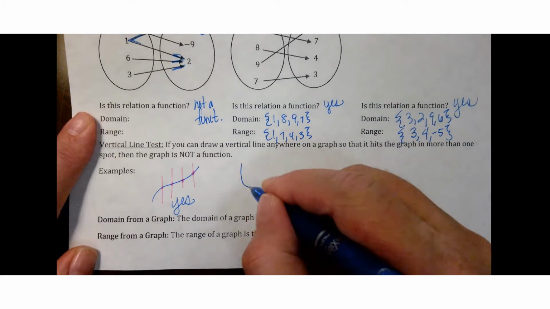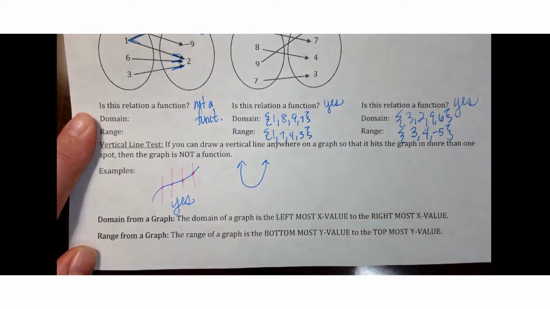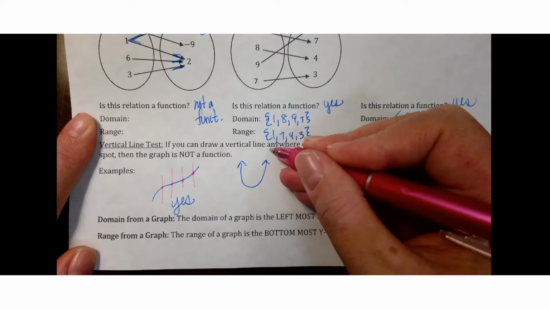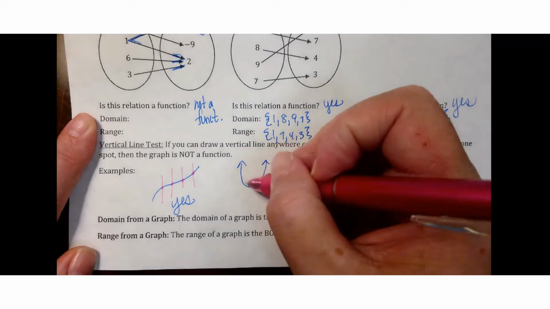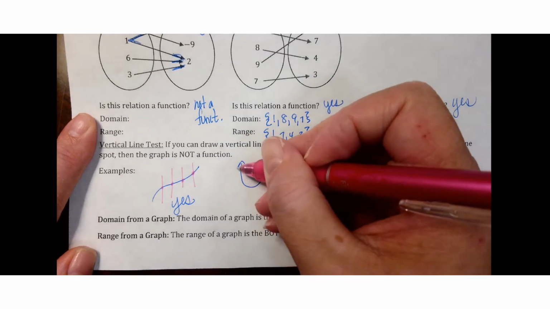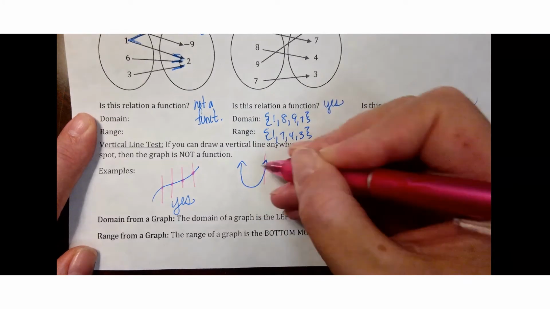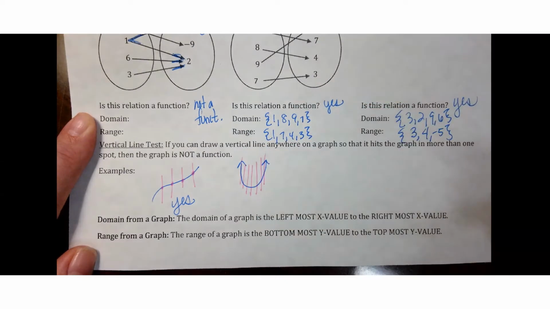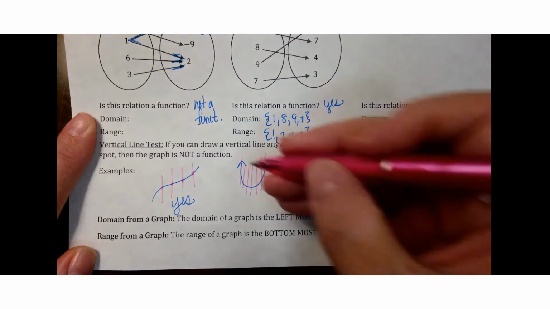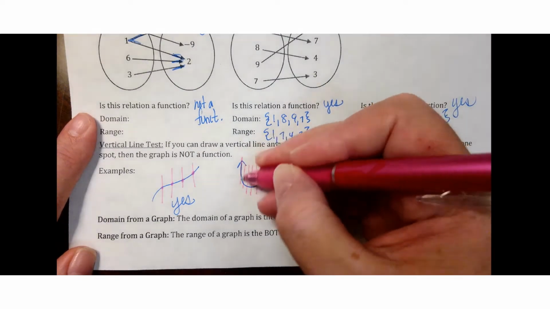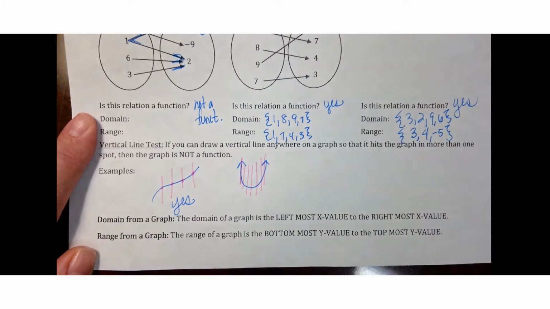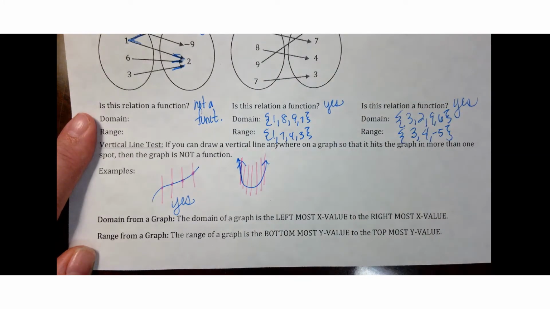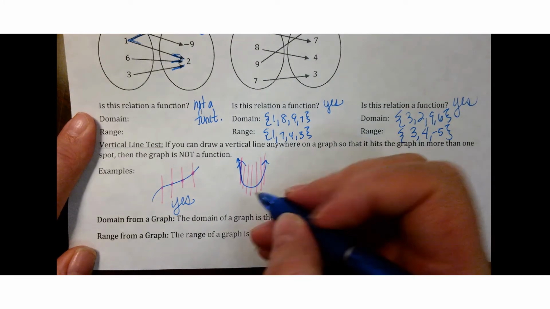What about like our standard parabola shape? Is that a function? Let's see. Now we need to keep in mind that this is going up and up and up, and at the same time of going up, it's also going out slightly. So if I was to draw these lines, it still is only hitting it one time. Even though this looks like it gives the appearance of it hitting more than once, again, remember that this graph is going slightly to the left as it goes. So is this a function? Yes.